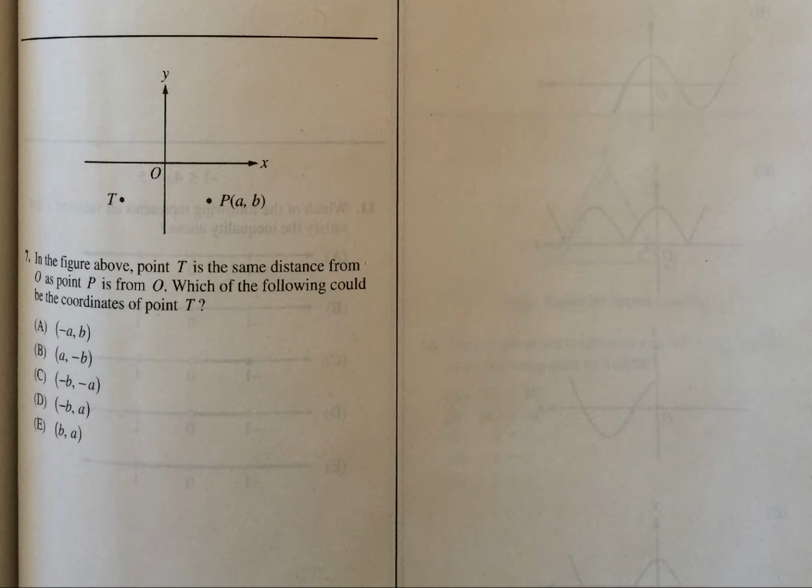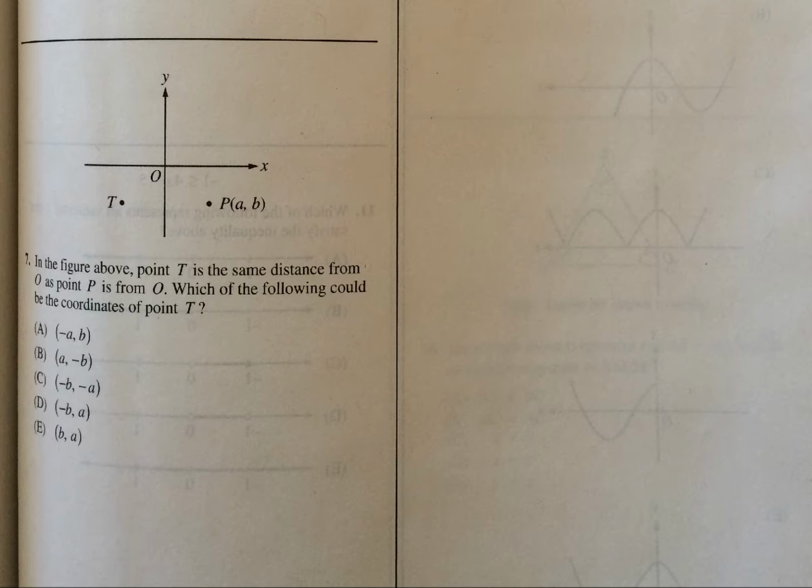Onward. This one here is a little bit tricky. This is where the trickiness, I think, begins with these problems. In the figure above, point T is the same distance from O, from the origin, as point P is from O. Which of the following could be the coordinates for point T?